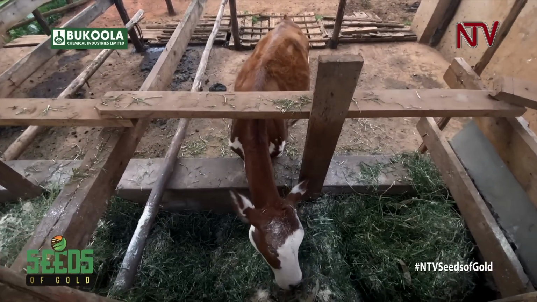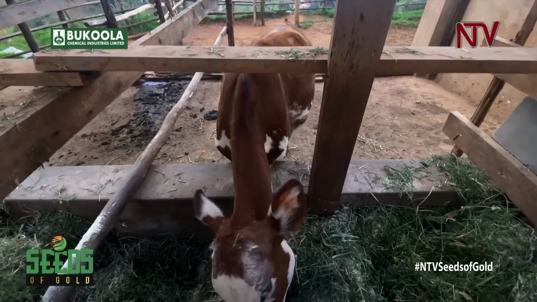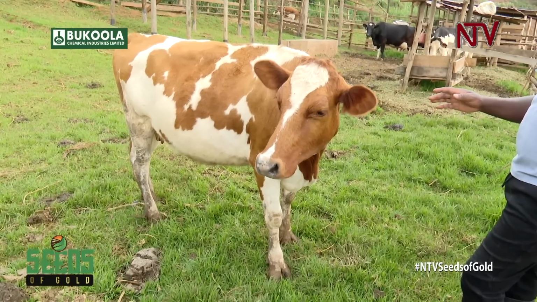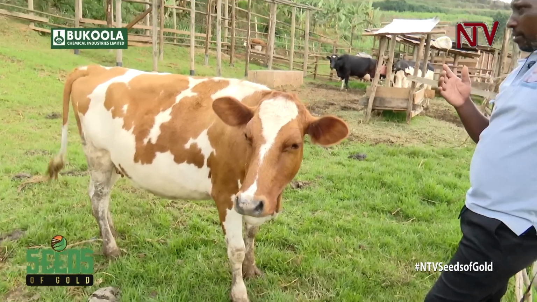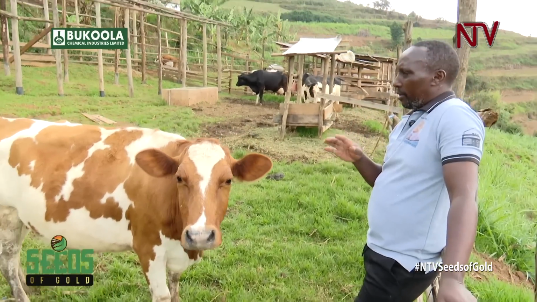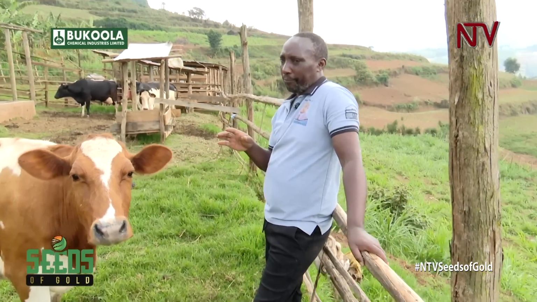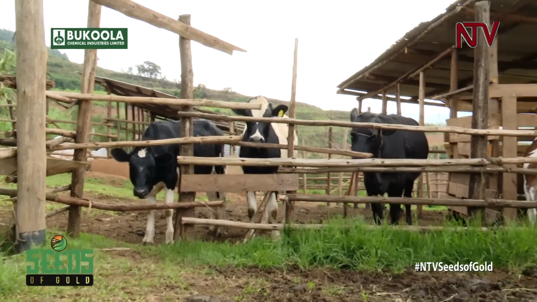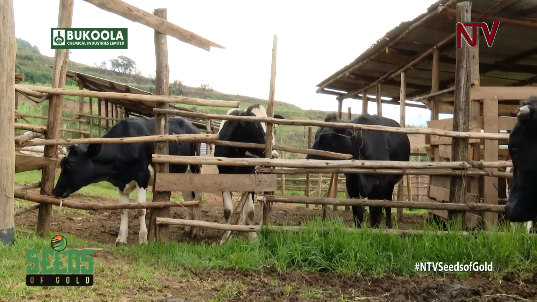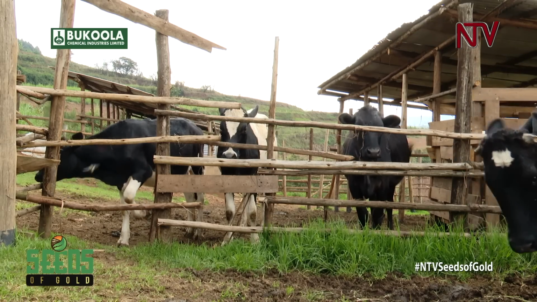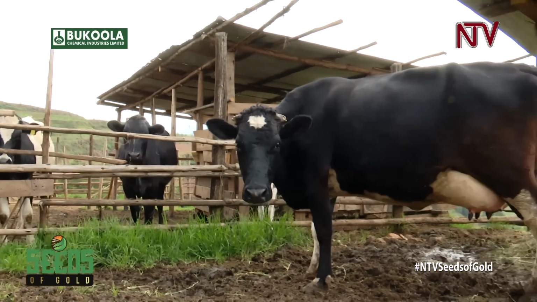My target is to have 200 liters, which I can, because with 200 liters, it means I'll be making around 300,000 per day. The in-calves, the heifers, those ones are 2 million. This one, if you give me 5, I give you 5M, because this one is a good breed.